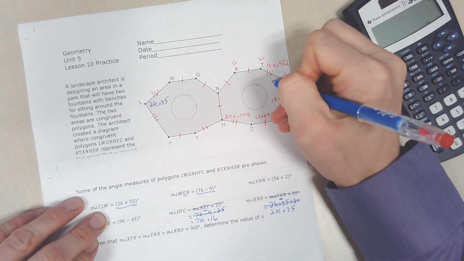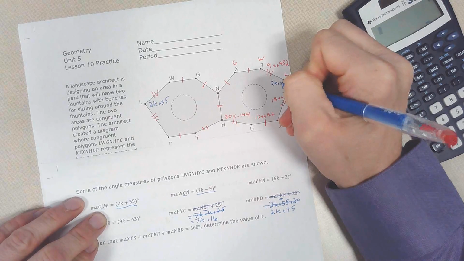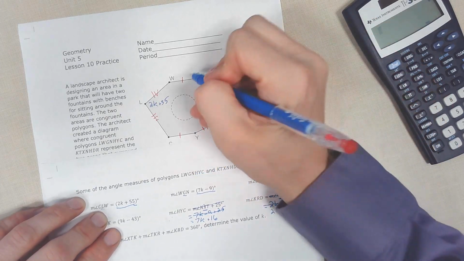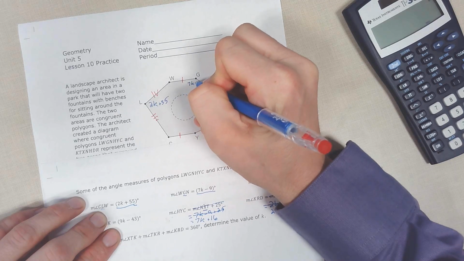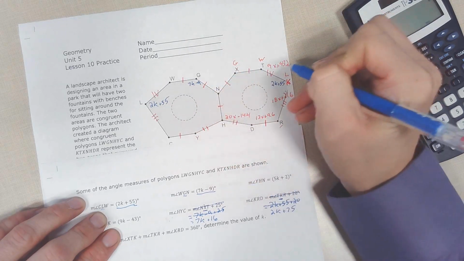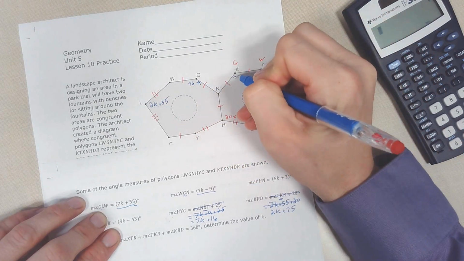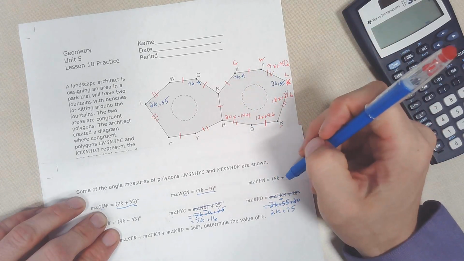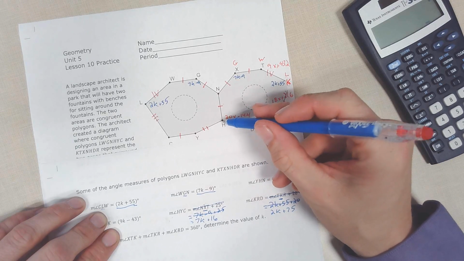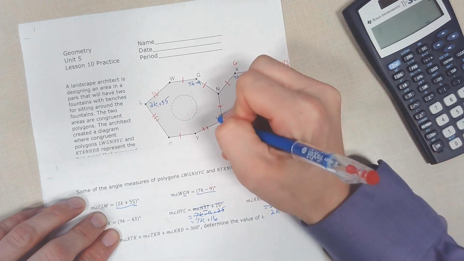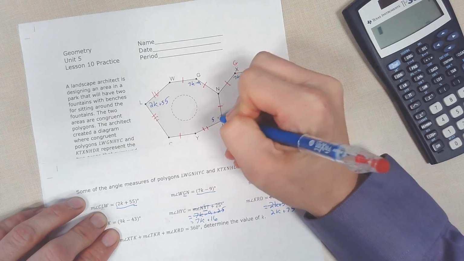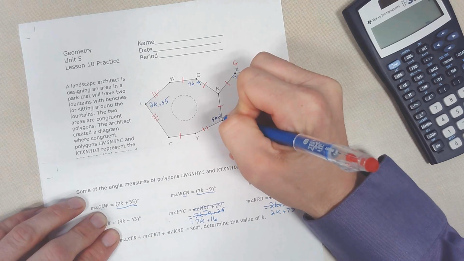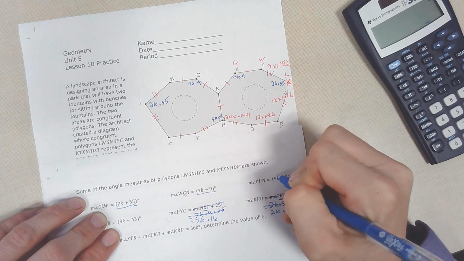Angle G is 7K minus 9. Angle H is 5K plus 2. I'll just do this so you know that they're the same.